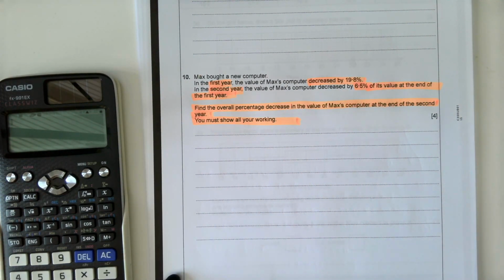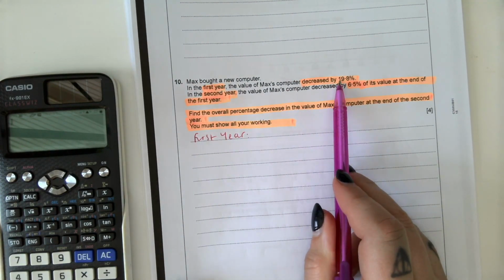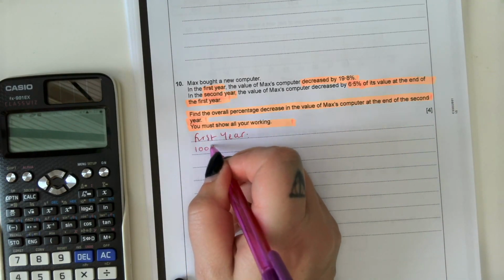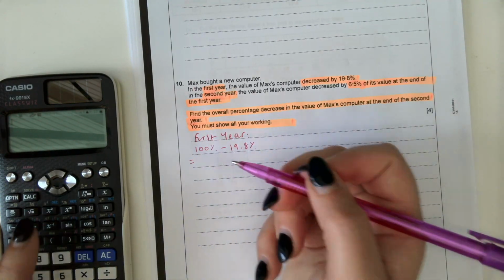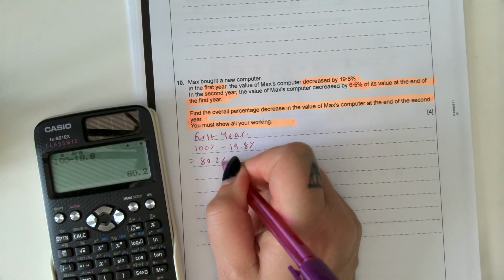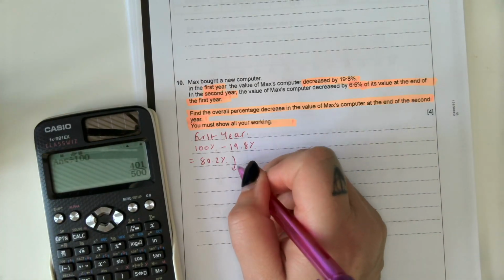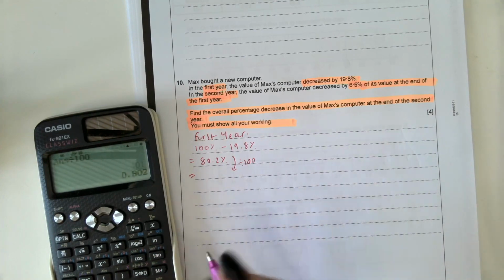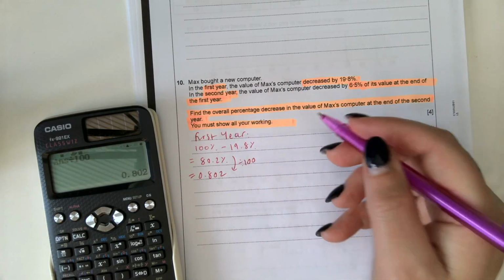Okay, so let's deal with the first year. In the first year, it decreases by 19.8%. So it was 100% of the value, but then we take off 19.8% because it's decreased in value. It's got lower. So 100 take away 19.8 is 80.2%. Okay. I'm going to divide that by 100 to get it as a decimal multiplier because I like to work with those. So it's 0.802.